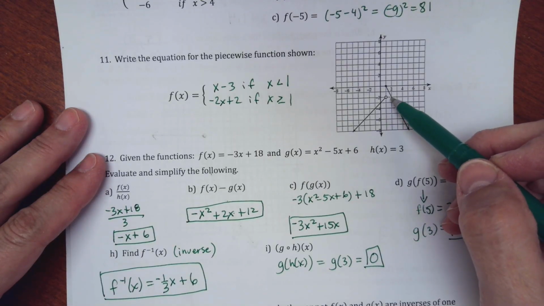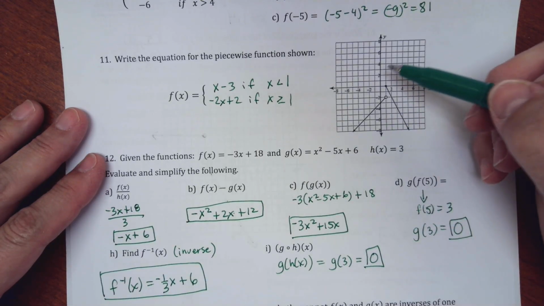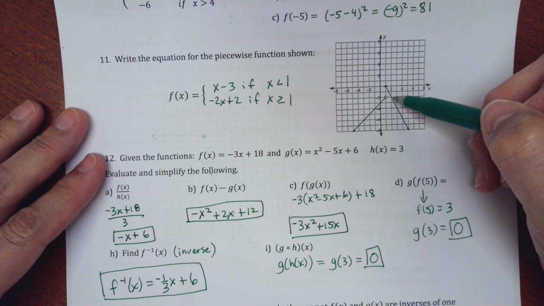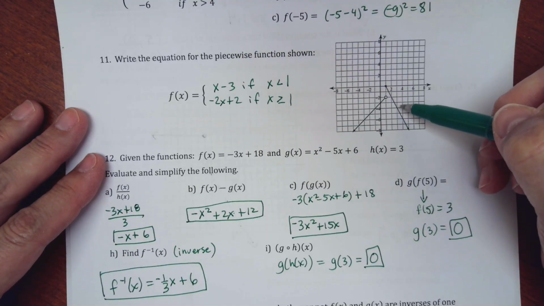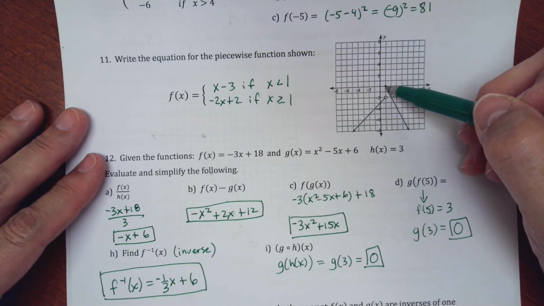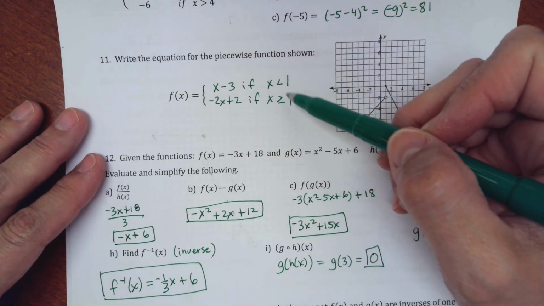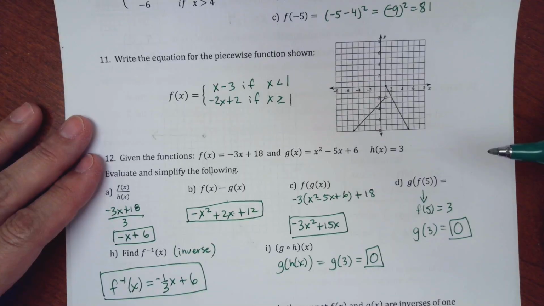Now, I can see the slope is down 2 over 1, so I see that. I have to continue it on, and here would be the y-intercept. It starts at 2, goes down 2 over 1, down 2 over 1, down 2 over 1, but it only begins after x is equal to 1. Alright, so these are your line equations, and these are the conditions at which they are used.